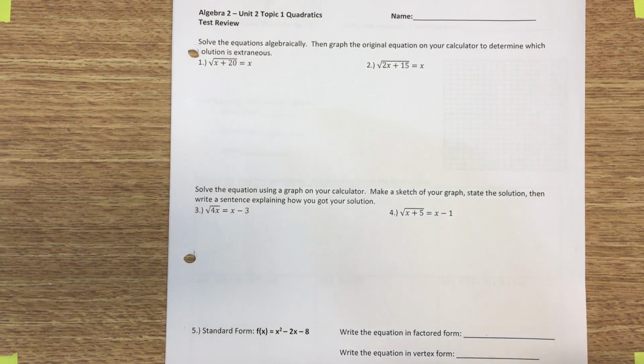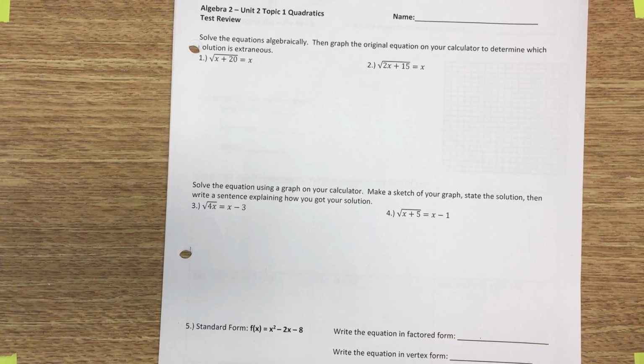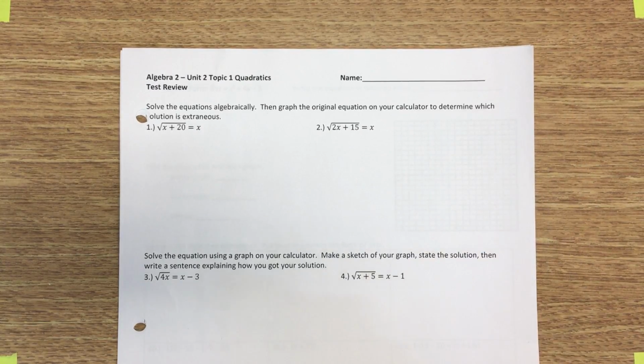Okay, this is going to be a video reviewing Unit 2, Topic 1, Quadratics. So our first two problems ask us to solve the equations algebraically and then to graph the original equation on our calculator to determine which solution is extraneous.